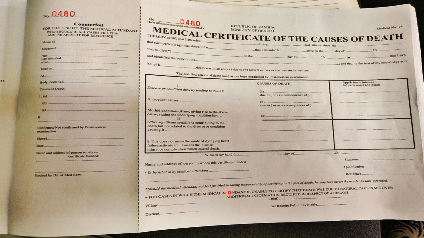Again, I'll show you this certificate once more. You'll get tired of looking at this, but by the time we're done, you should be well conversant with how to fill this in. We've already filled in the top part here. We've also filled in this top part here. So what we're looking at now is this second part.